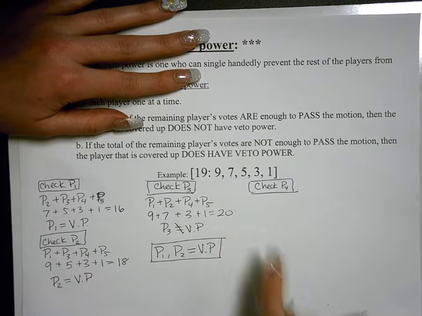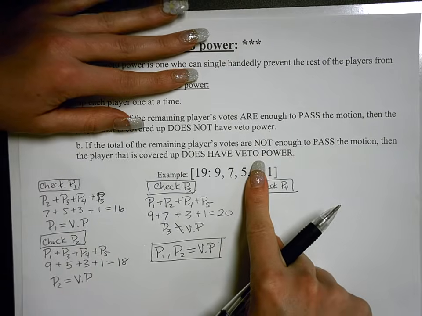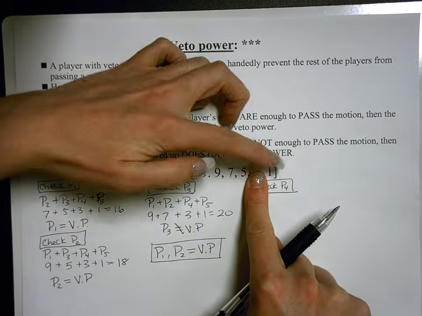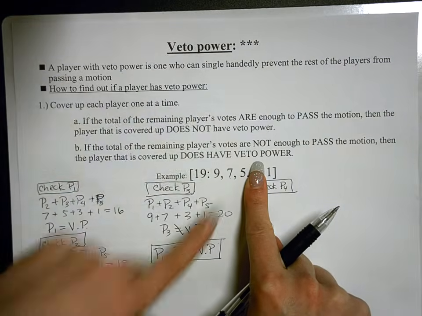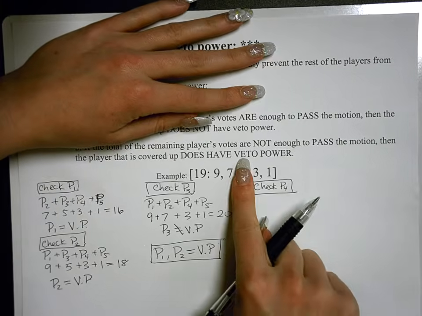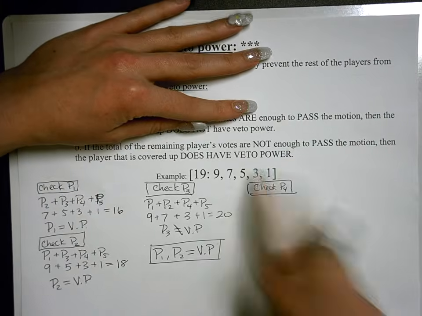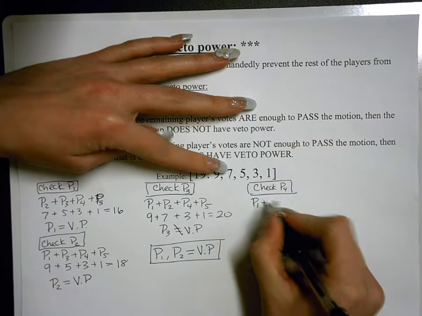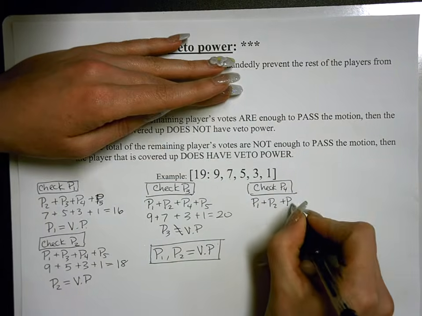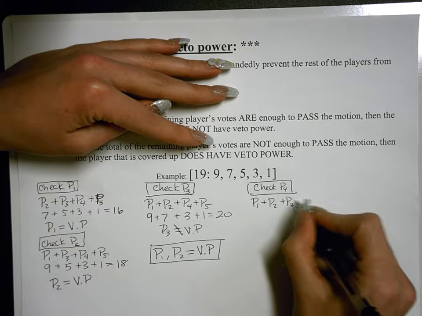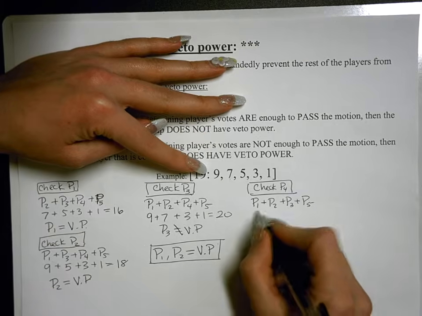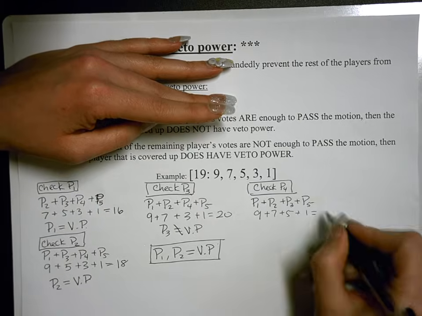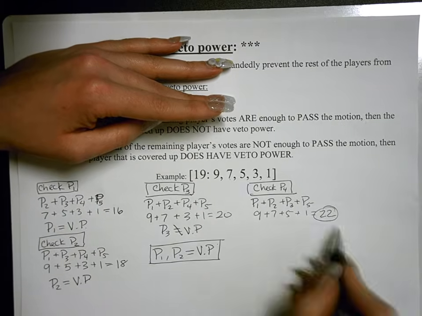Now, when we check player 4 to see if they have veto power, you're going to be adding up player 1, player 2, player 3, and player 5's votes, and see how the numbers are getting bigger because you're releasing a big number and covering up a smaller number. So the totals will get bigger. So player 1 plus player 2 plus player 3, we're leaving out player 4, and we're going to add player 5, so that's going to be 9 plus 7 plus 5 plus 1 for a total of 22. And see how the total is going up.